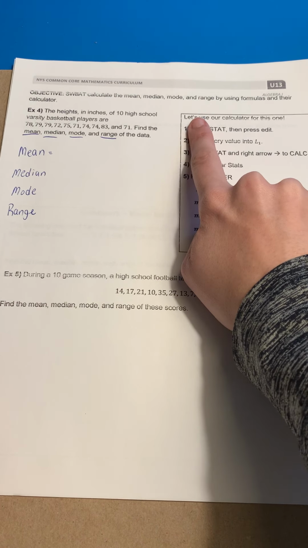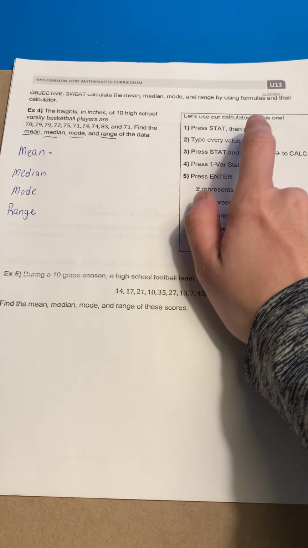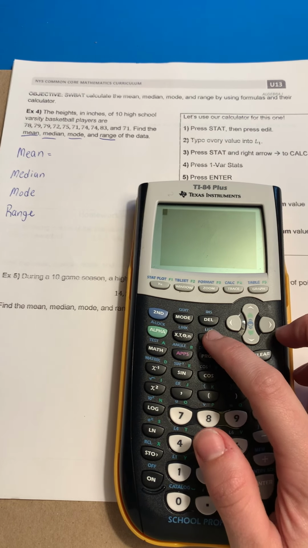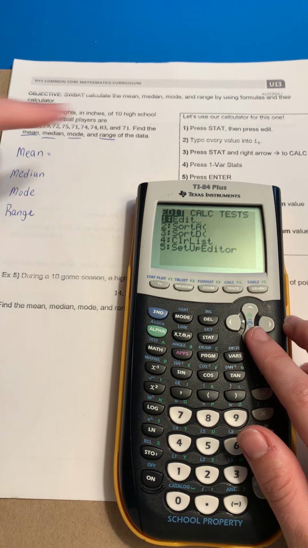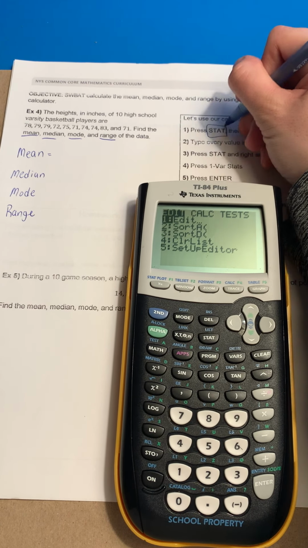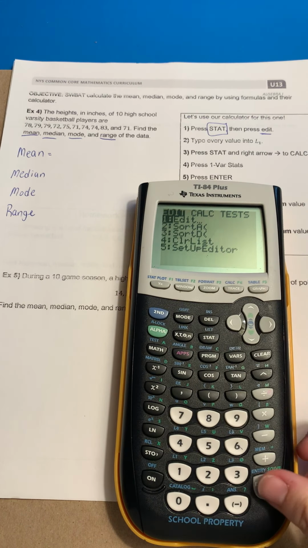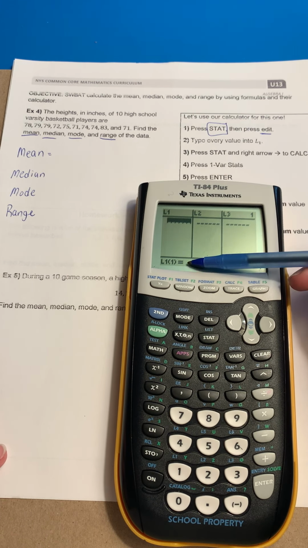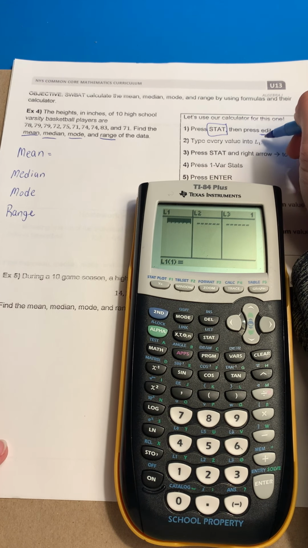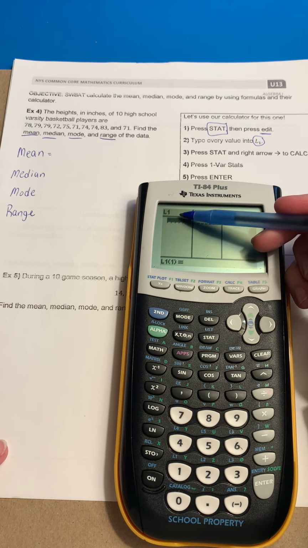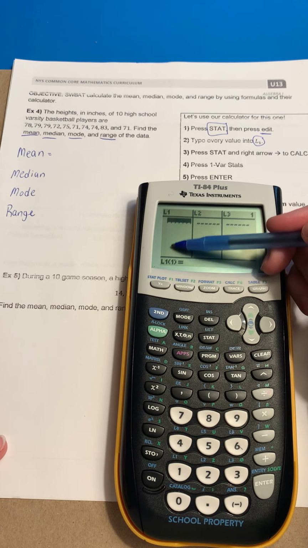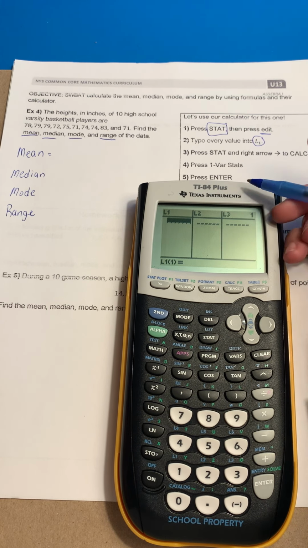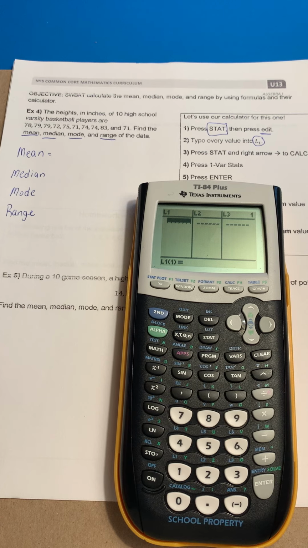Okay, we're going to follow these steps. Let's use our calculator for this one. Press stat. So on the calculator, the stat button is right under the delete button. You're going to hit that. Then it says press edit. So stat and then edit, which is that first one. We hit enter and it gives you like a chart, like columns, right? So it says type every value into L1, which is this first column right here. Make sure it says L1 here before you start typing. If it doesn't say L1, I would restart your calculator by doing that second plus 712. Then it should come back, okay?